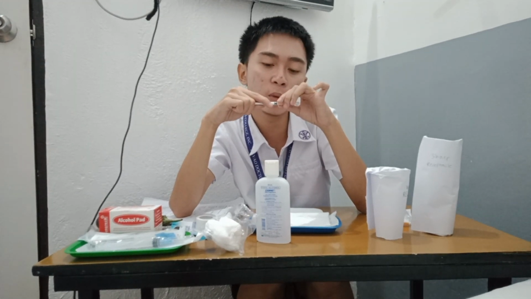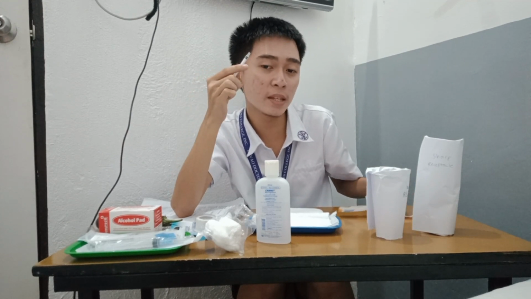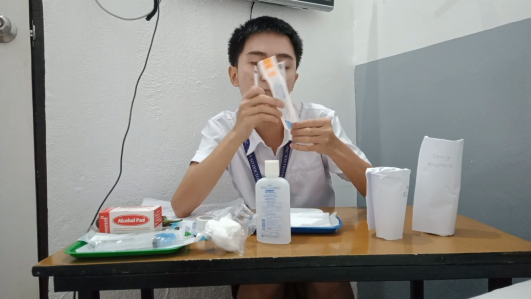Then I'm going to remove this aspirating needle and throw it into the waste receptacle to avoid needle prick injury. Then connect this barrel to the appropriate size needle, and now I'm going to place the syringe and the medication into the hypodermic tray.